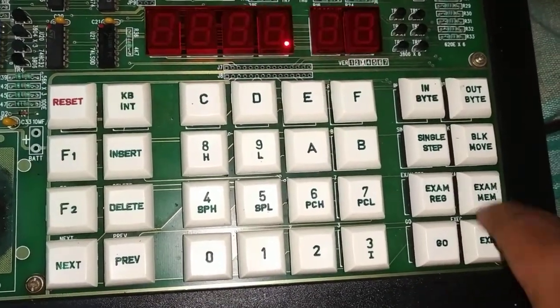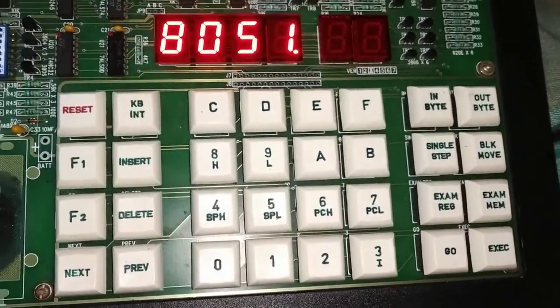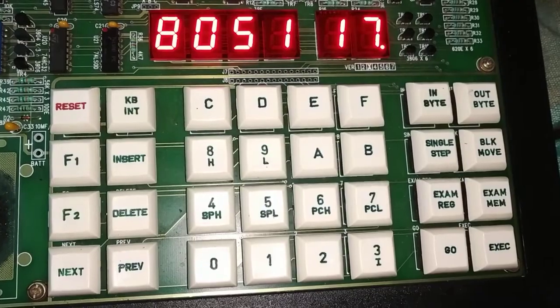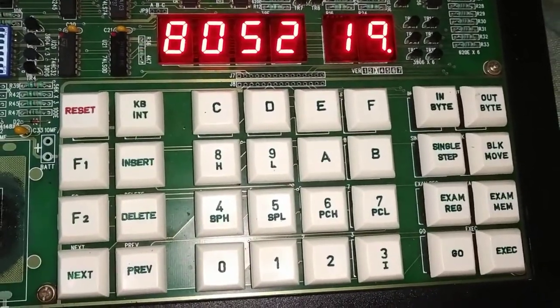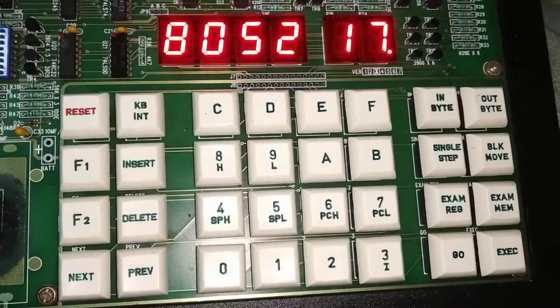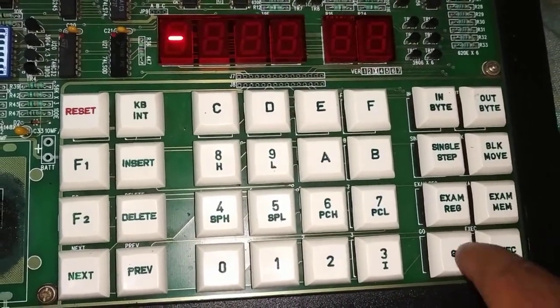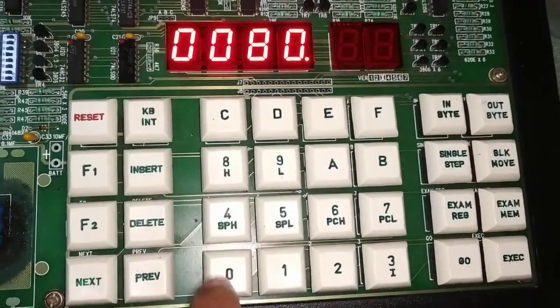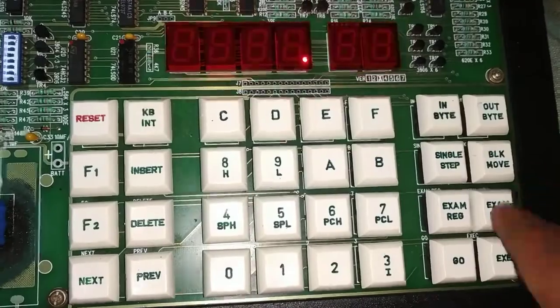Reset, exam memory. At 8051 we are giving an input value of 14 and then next giving 17. Then click execute, go. 8000, execute, reset, exam memory.